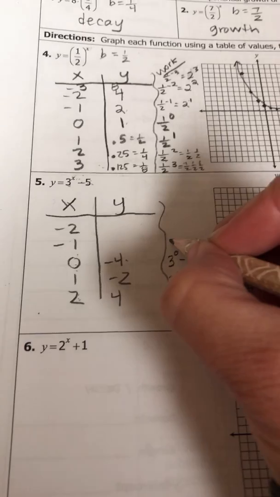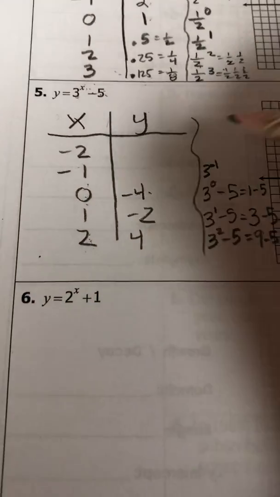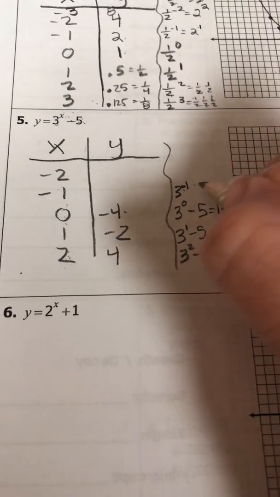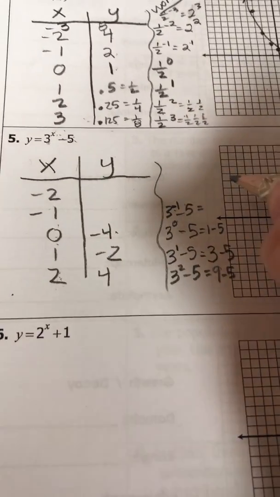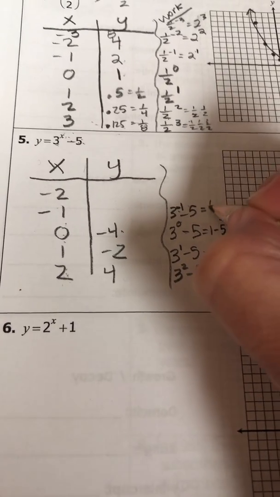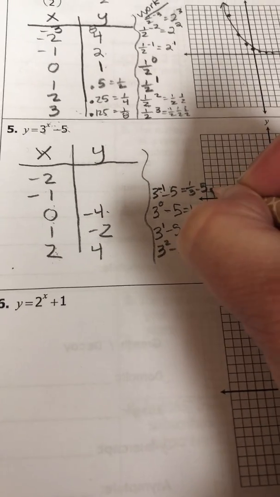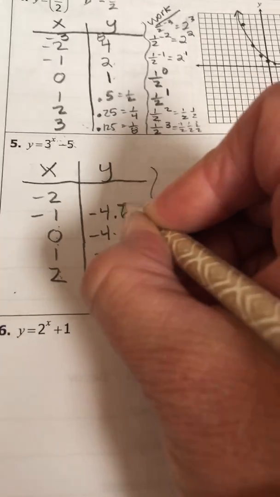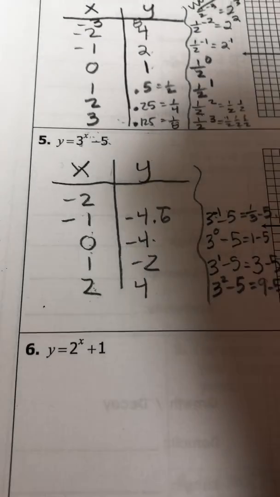So now I have some negative exponents, which, you know, can be very tricky. So now I'm going to show my work. I have 3 to the negative 1st power. And then I'm going to subtract 5. So 3 to the negative 1st power is going to be 1/3 minus 5. 1/3 minus 5 is actually going to be a negative 4, and that decimal. So I've got lots of negative numbers here.